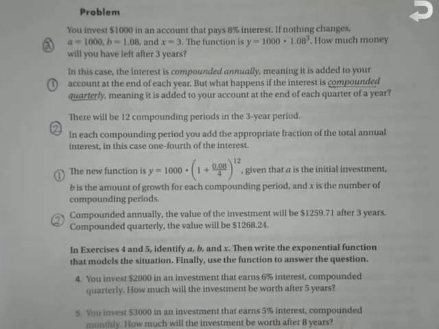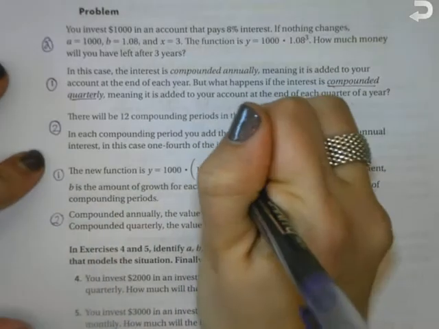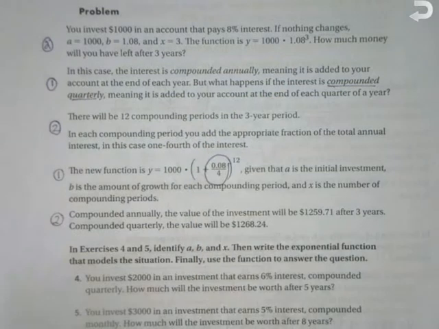So even though throughout the whole year I'm earning 8%, it's getting put into my account in quarters. So in order to figure out what the actual rate of change is, we have to divide that 8% by 4.